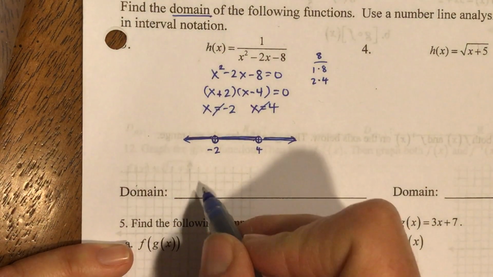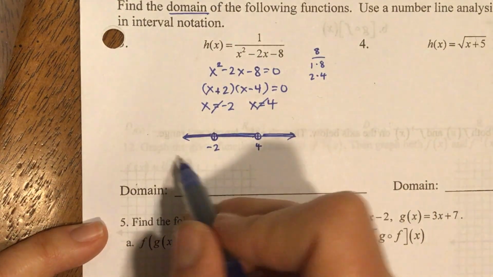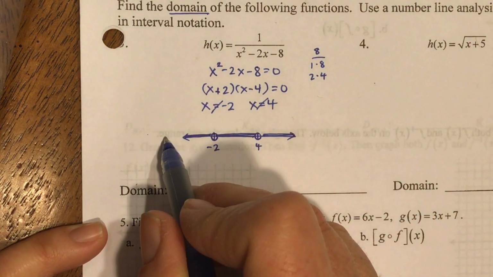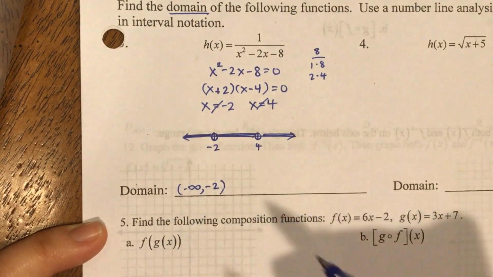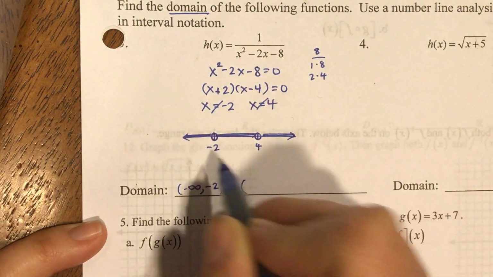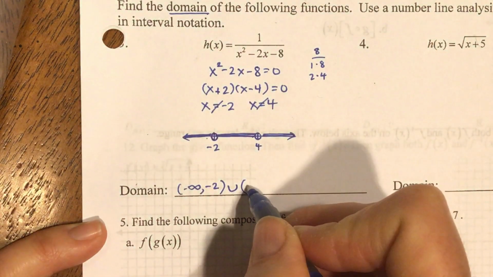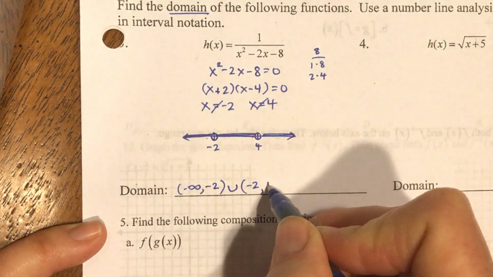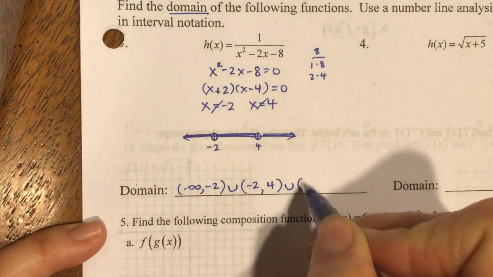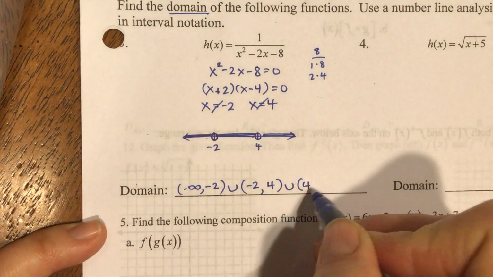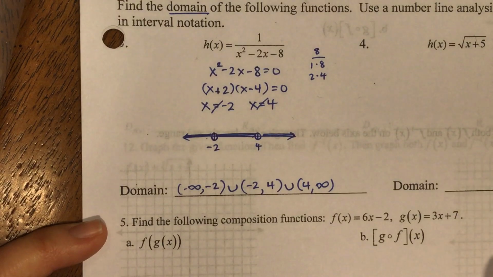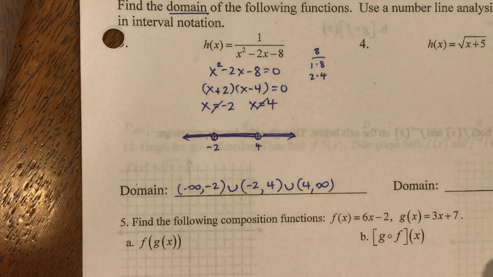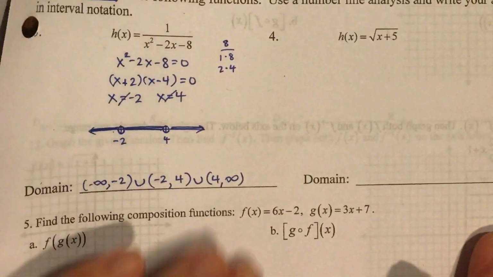So there's my number line, and here's going to be my actual domain. I'm going to read this from left to right. So starting way out here at -infinity to -2, and then I have to stop at -2, and basically jump to the other side of it and go -2 all the way to 4. Then basically jump to the other side of 4 and go 4 all the way to infinity. Like that. Okay. Anything exciting about that? No, I think that's about it.